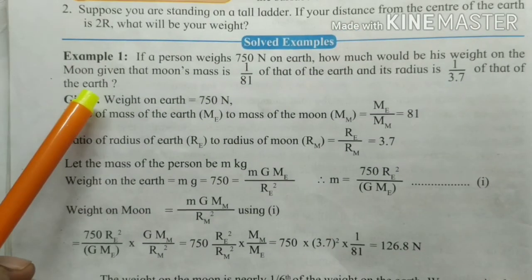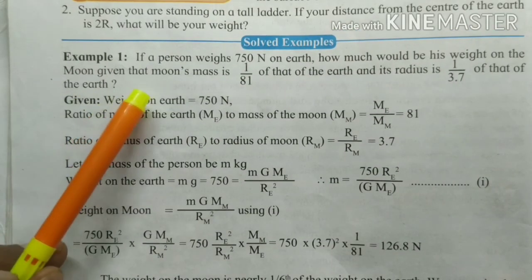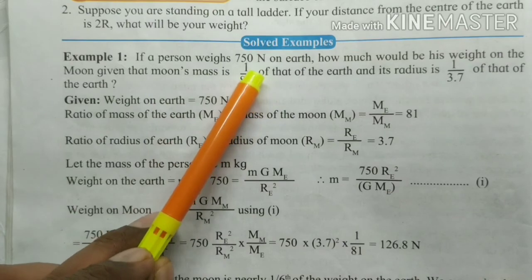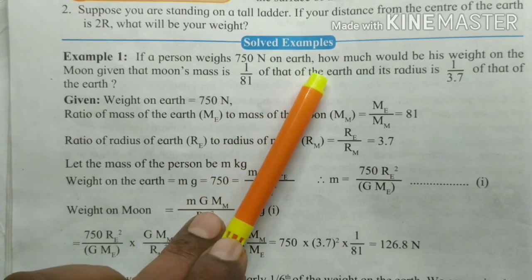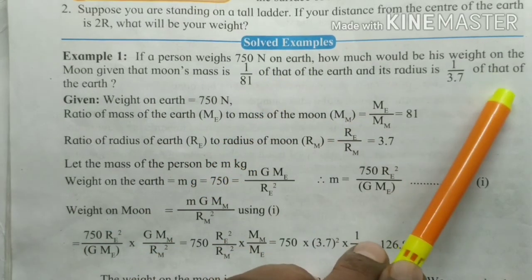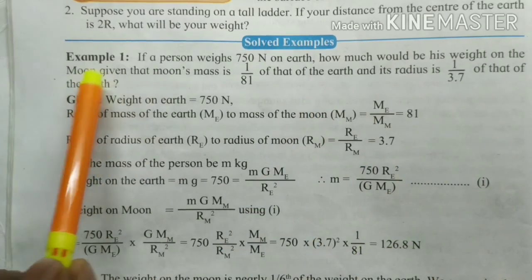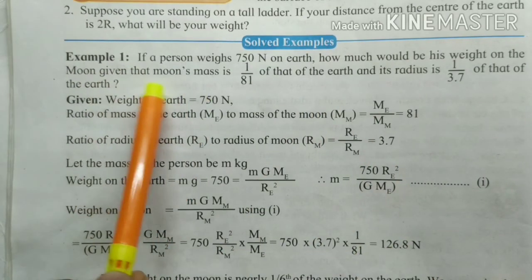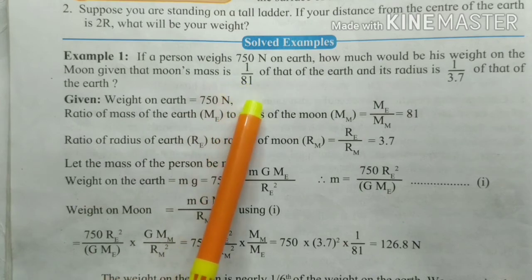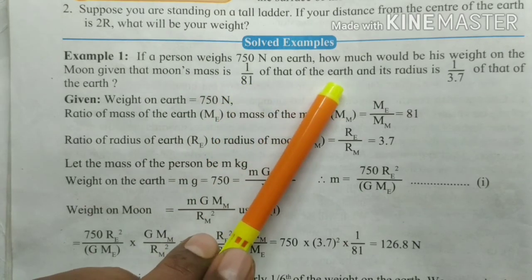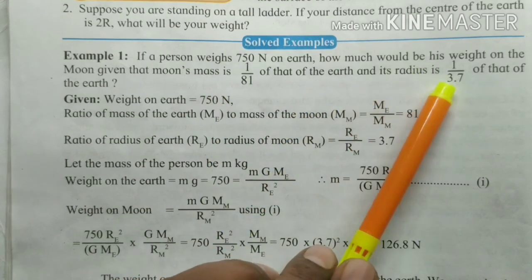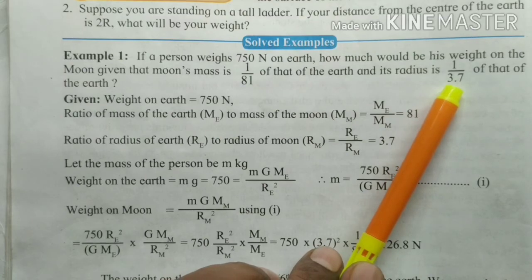If a person's weight is 75 Newton on Earth, how much would be his weight on the Moon? Given that the Moon's mass is 1/81 of that of the Earth, its radius is 1/3.7 of that of the Earth.